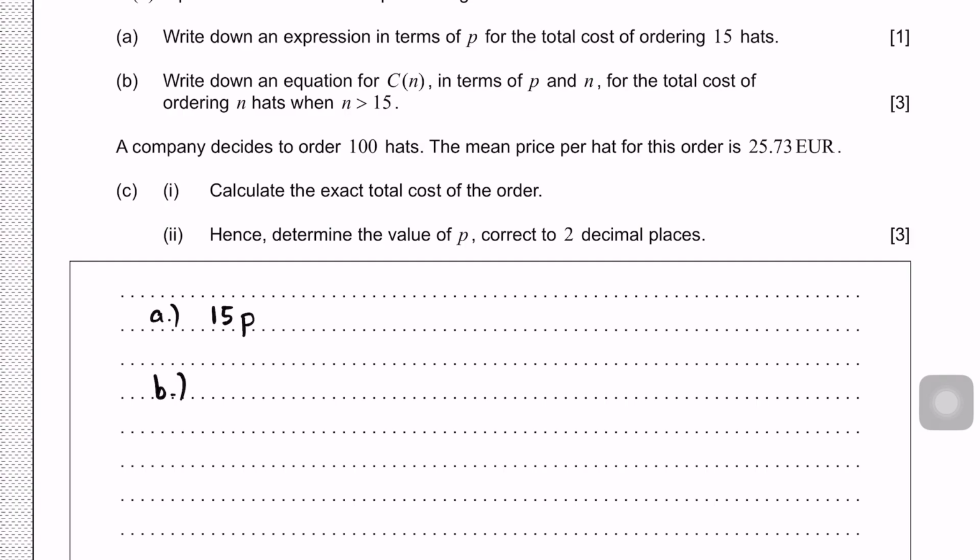So here's part B. C of n, the cost as a function of the number of hats we order. So we know if we want to order 1, 2, 3, 4, 5 hats, that is going to just be the number of hats we order times p, the price per hat. There's no special discount or anything. For the first 15 hats, we're just going to have to pay the base price, so 15 times whatever the price is.